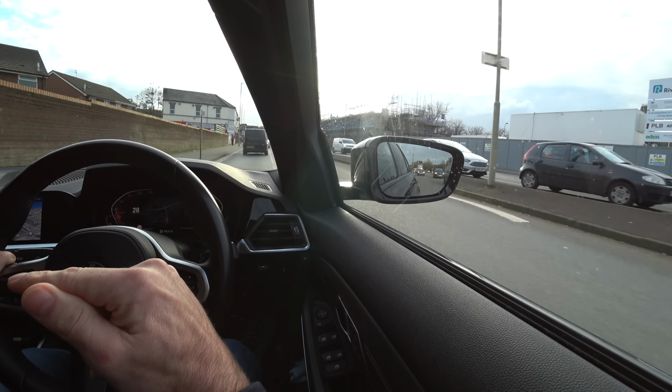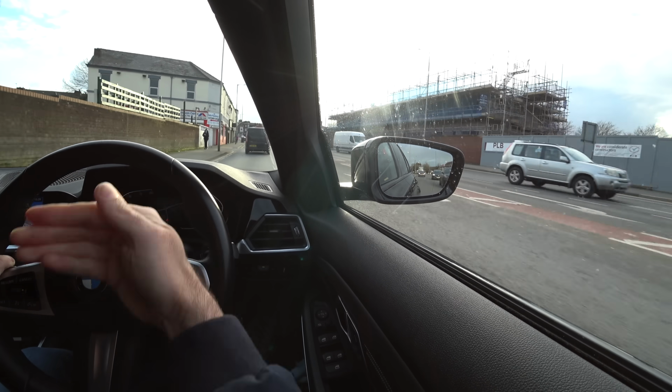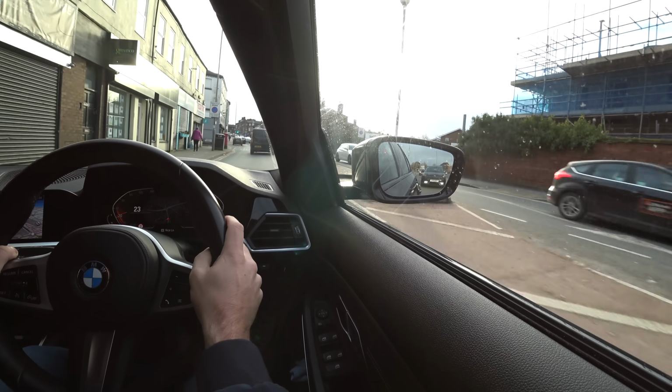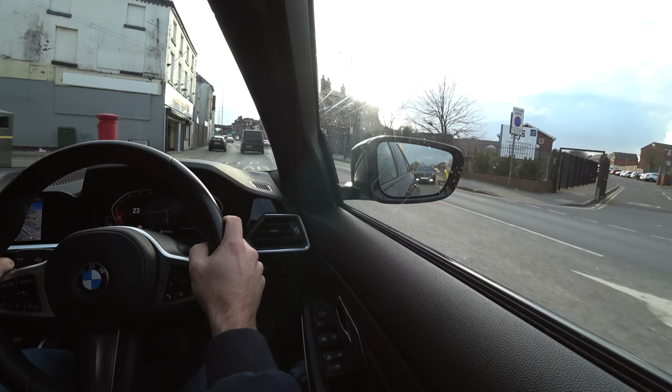Even there, positioning my car and changing my speed to be at a space next to me. That space next to you, that side, is vital. You always need an escape route.